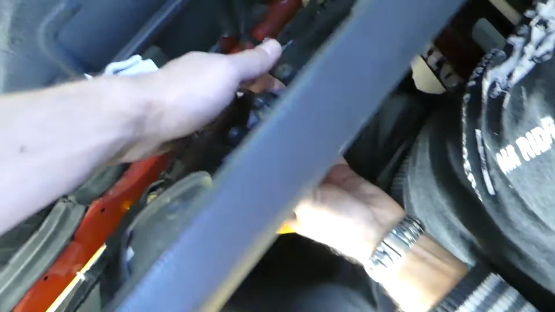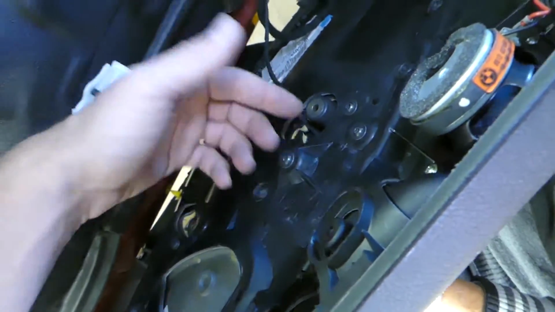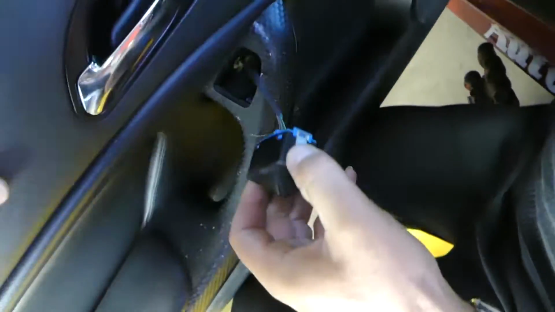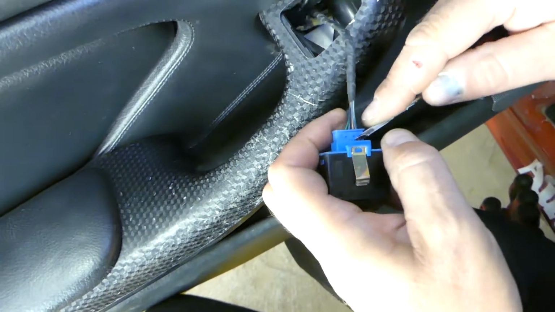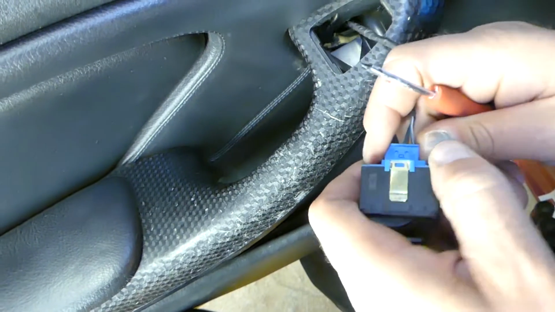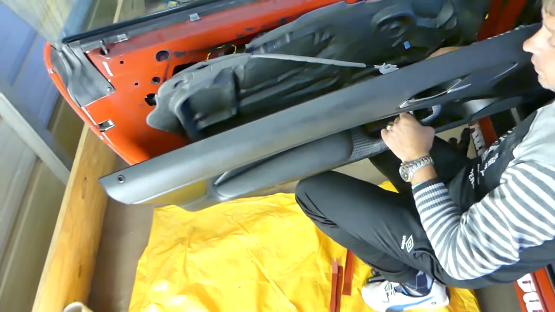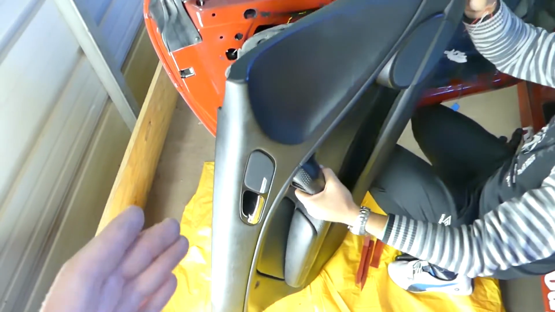Now, the mirror switch, the easiest way to remove it is stick your finger in that hole and push up. When you push up, the mirror switch will come out. Now, you can go ahead and disconnect that wire as well. Okay, just like that. And the door panel will come out of there, as you can see.